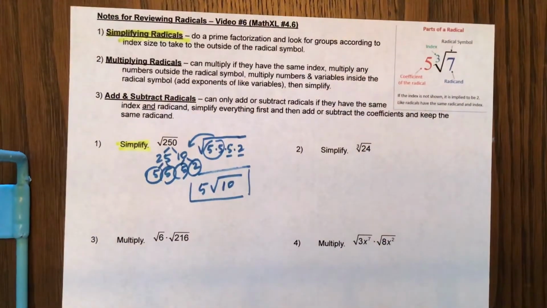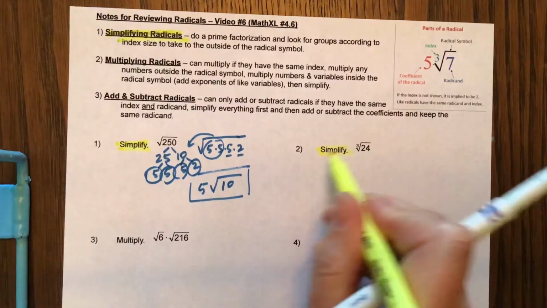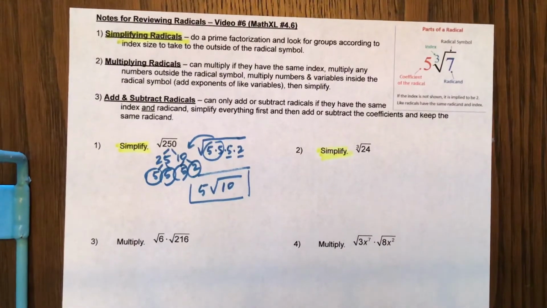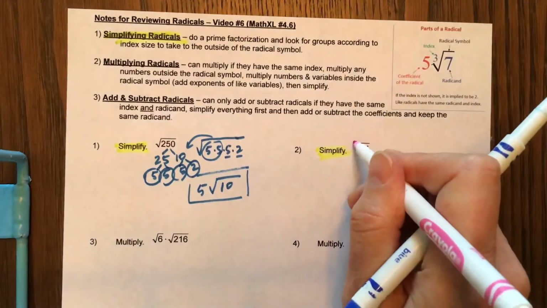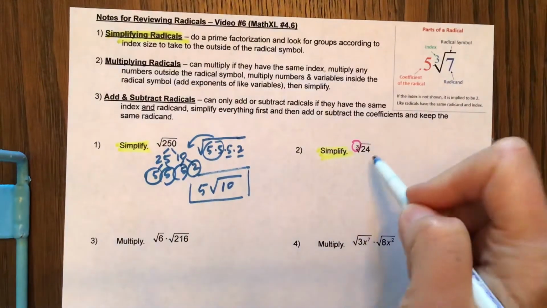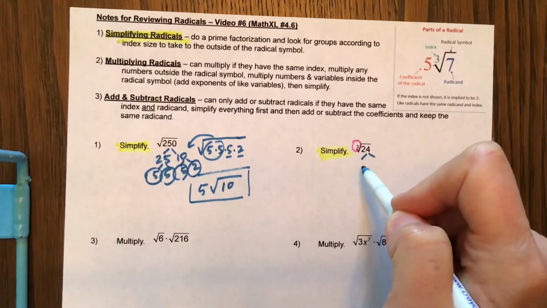Moving on to number 2, we're still asked to simplify. So I look at that and I notice that this time I have an index of 3. So that means I need groups of 3 this time. I always have to be cognizant of whatever my index is. So I'm still going to do a prime factorization.